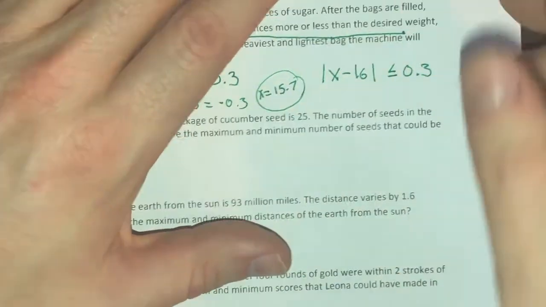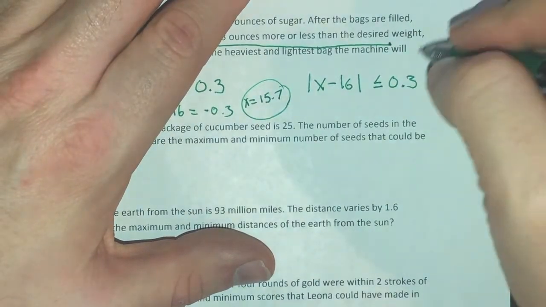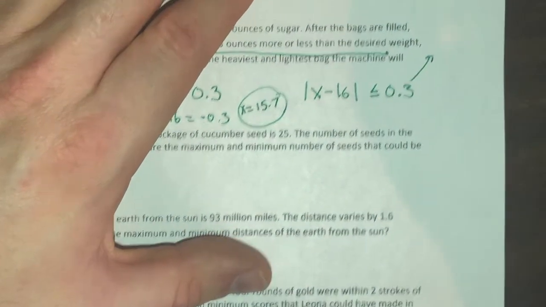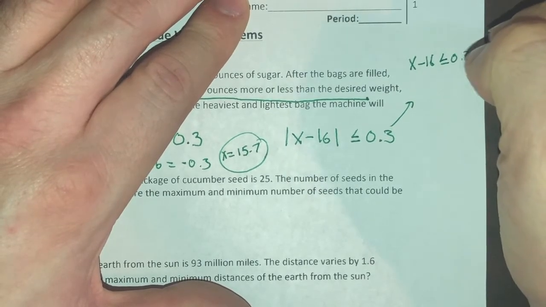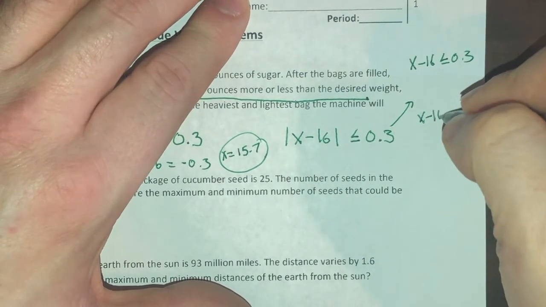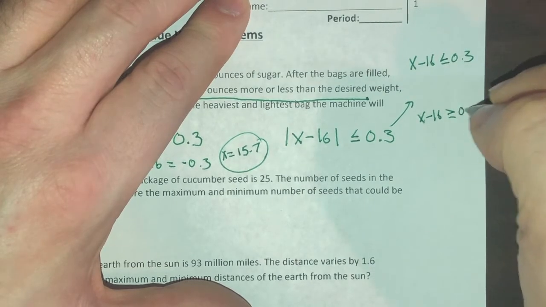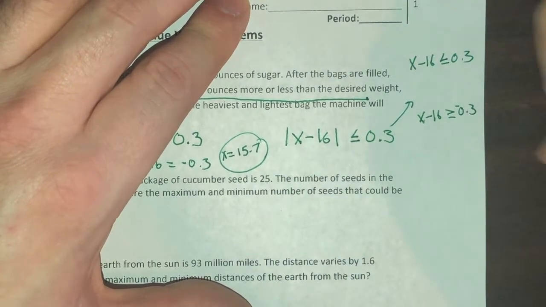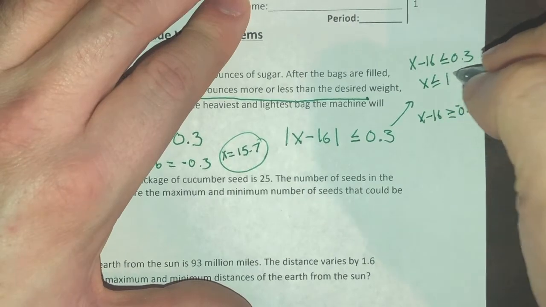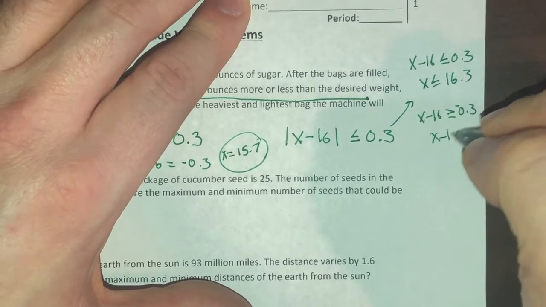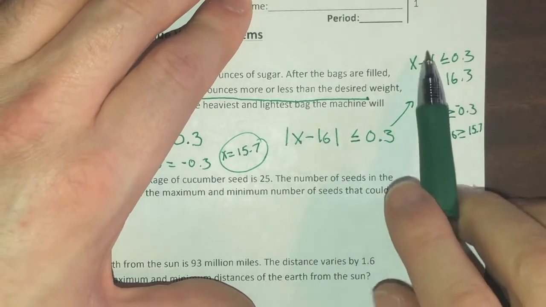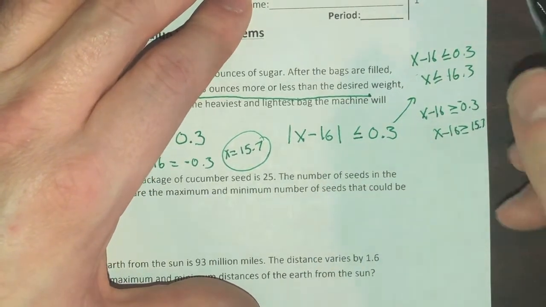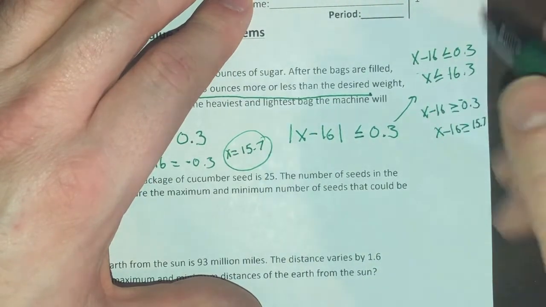The inequality actually gives you a sense of the actual range of acceptable values. So here, if we split it, because the bars are alone, I get x minus 16 is less than or equal to 0.3, or x minus 16 is greater than or equal to negative 0.3. And then when I add the 16 on both sides, I get x less than or equal to 16.3 and greater than or equal to 15.7.